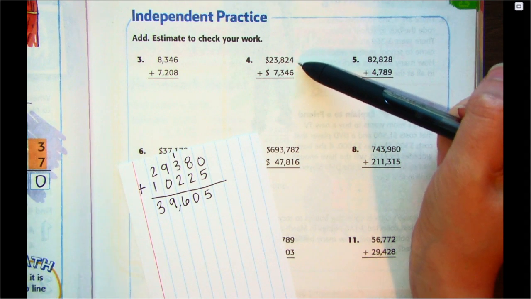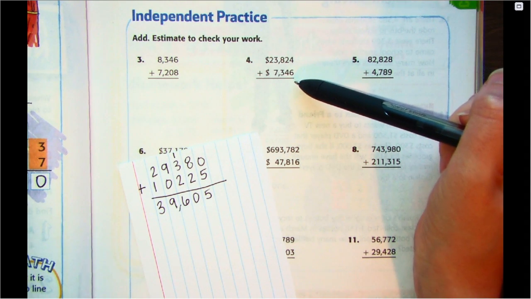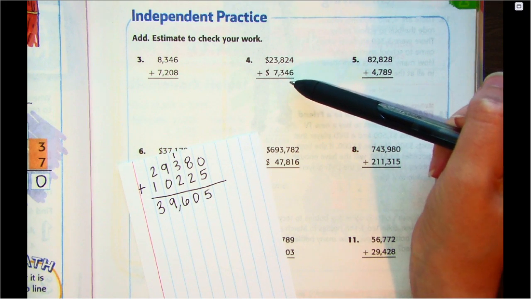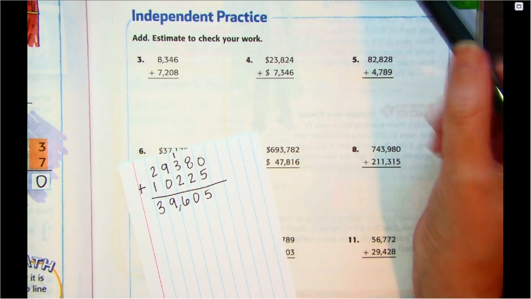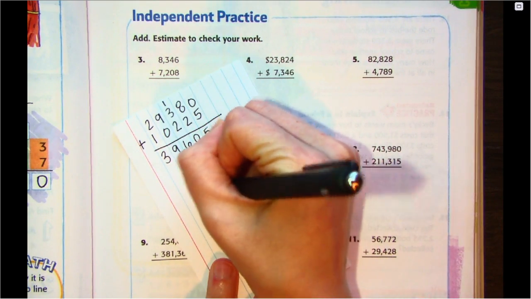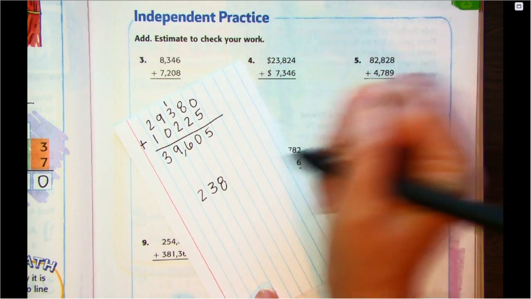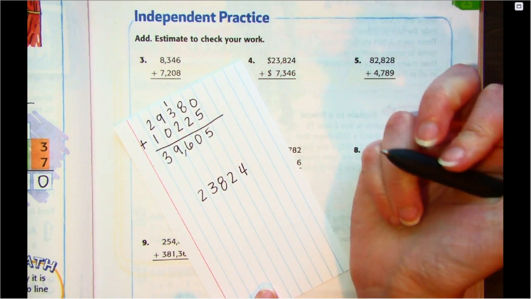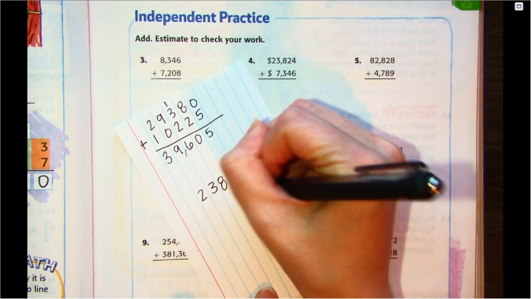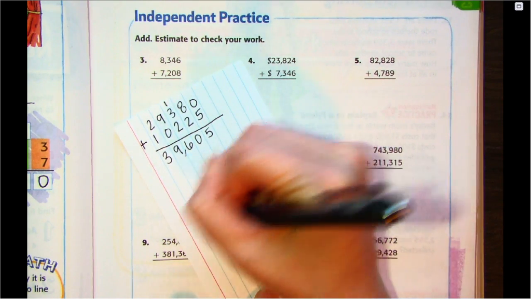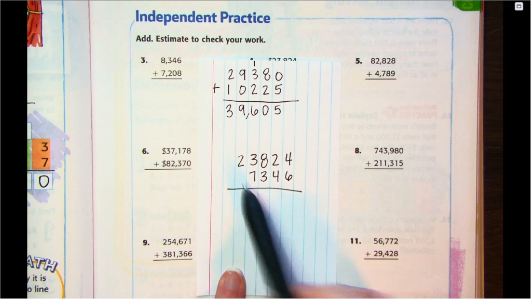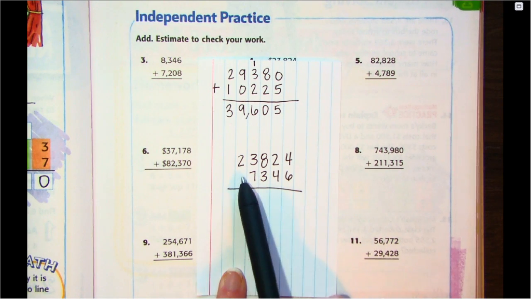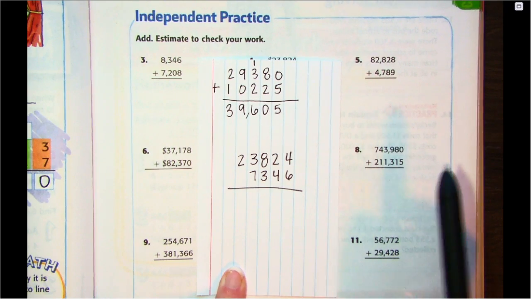You know what? I'm going to show you this one right here. 23,824 plus 7,346. These two numbers are not even, so when I transfer it over to my paper, I have to make sure I put those digits the correct way. So I'm going to do that first one, 23,824, and then 6, 4, 3, 7. Do you see how that 7 is below the 3 and then there's nothing under the 2? If I didn't write it backwards, I might have thought that this 7 goes under the 2, and it would have totally changed my answer.